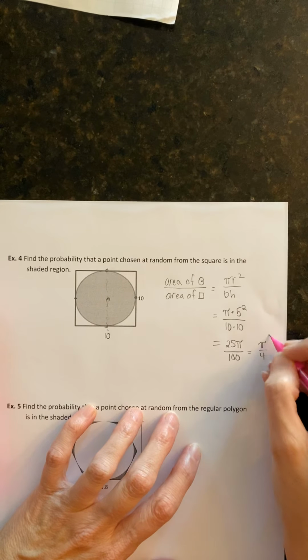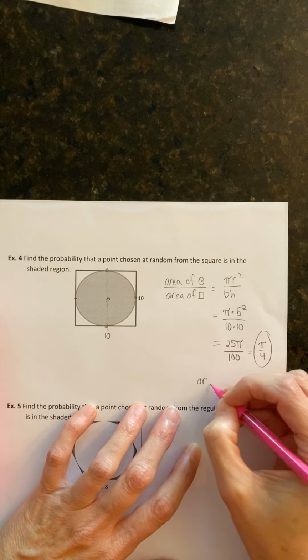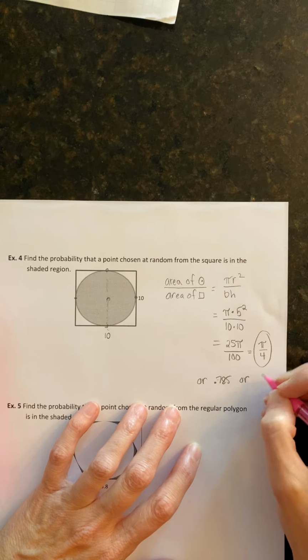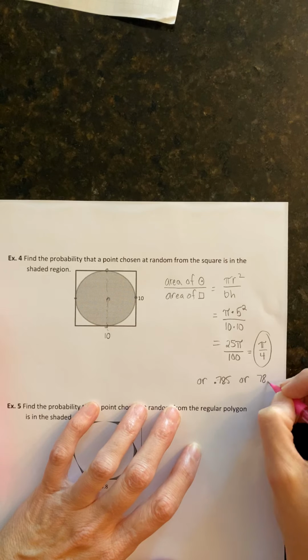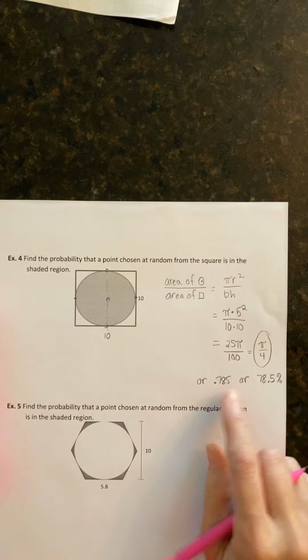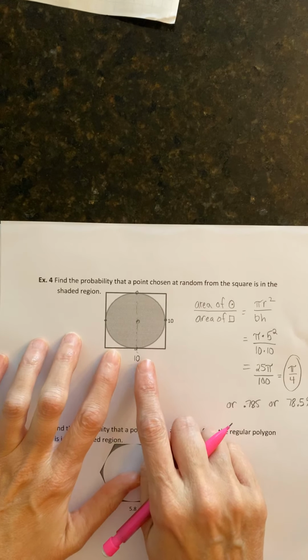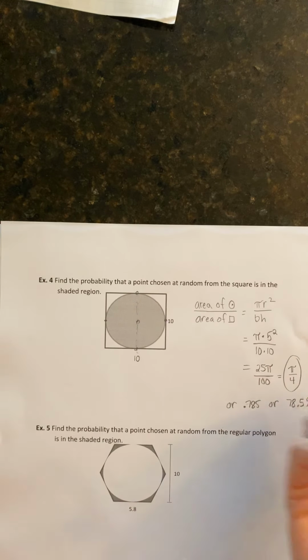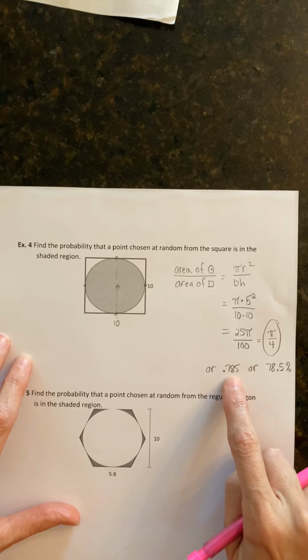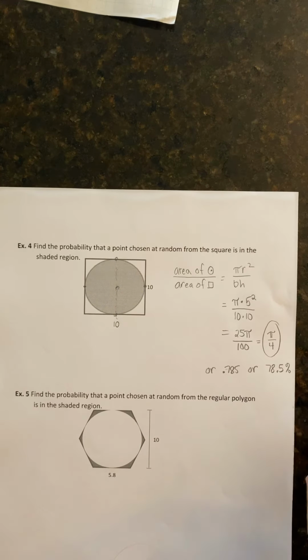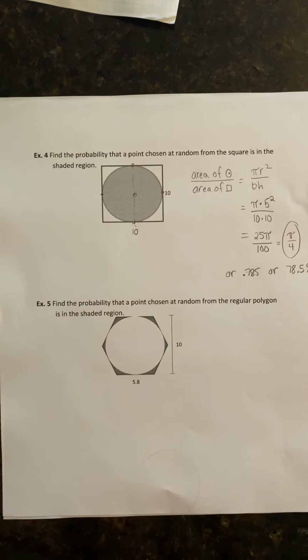So you could express it like that, which I like, or you can put 0.785, or you can put 78.5%. So all those are ways to express that answer, and that answer is reasonable, right? Because most of the square is colored, like 78.5% of it. So that answer is reasonable, and this probability is between 0 and 1, so that's just more confirmation that we're doing things right. Okay, example 5.